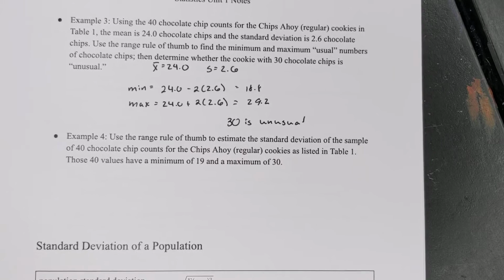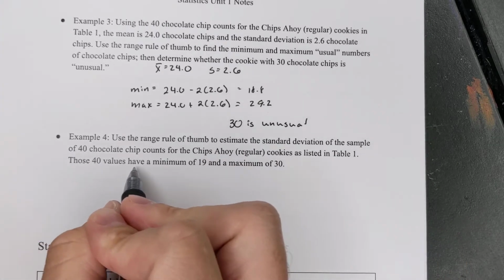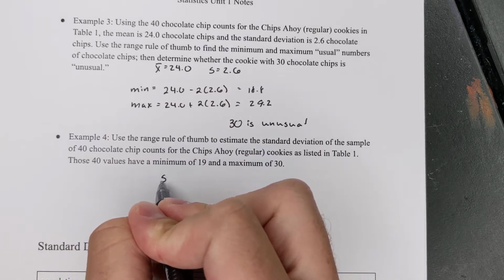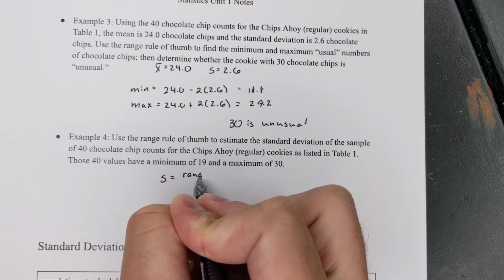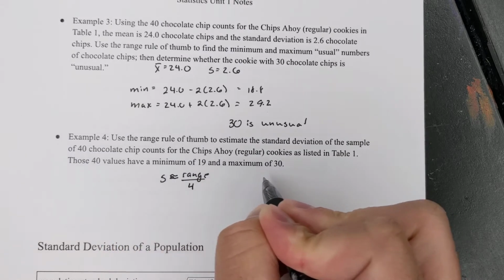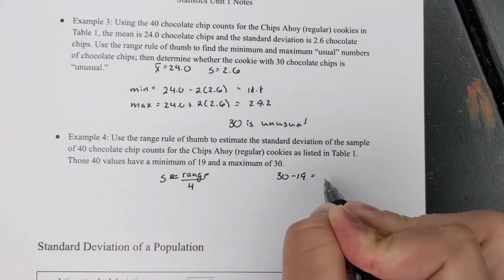Example 4 just asks us to use the range rule of thumb to estimate s. They give you the min and the max. So the estimation is s approximately equals the range divided by 4. I need to find the range first, which is just the difference between those two numbers.